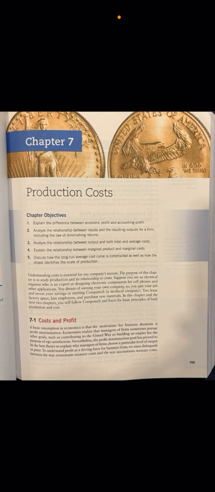7-1 Cost and Profit. A basic assumption in economics is that the motivation for business decisions is profit maximization. Economists realize that managers of firms sometimes pursue other goals, such as contributing to United Way or building an empire for the purpose of ego satisfaction. Nevertheless, the profit maximization goal has proven to be the best theory to explain why managers of firms choose a particular level of output or price.